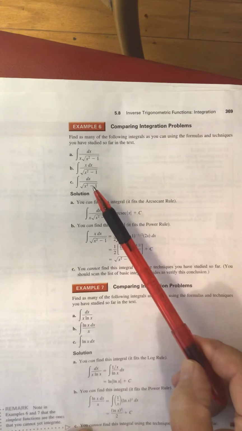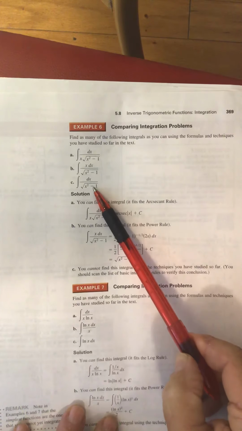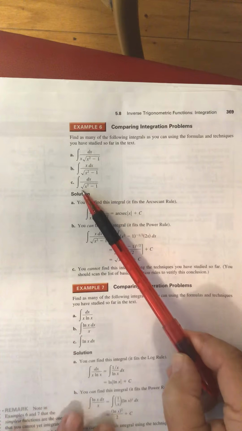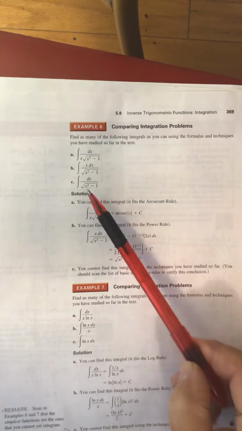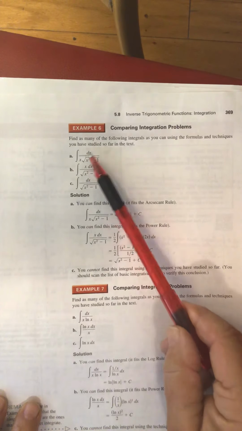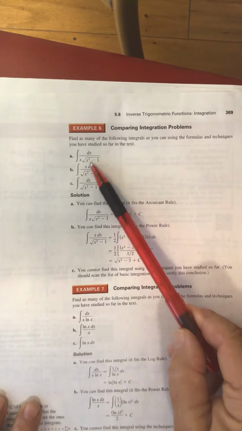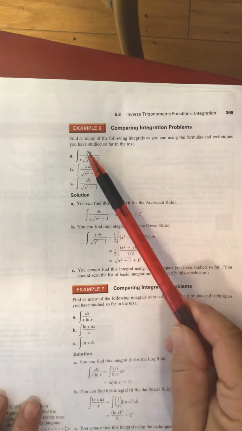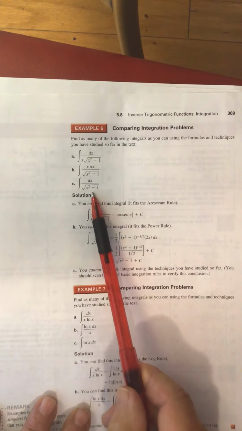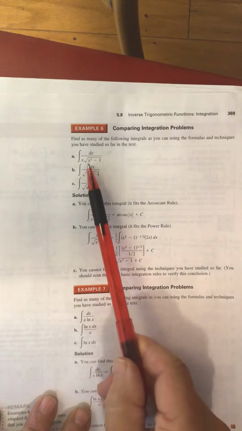Now from a math point of view, C is the least complicated. I mean, they're all a pain in the x. But the only thing we have is the square root of x squared minus 1. Here we have an x in the numerator. Here we have an x in the denominator. So these 2 are more complex mathematically than this one. But C is the one I can't do right now.